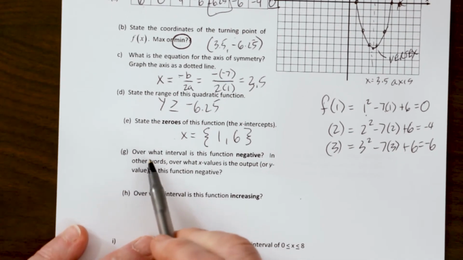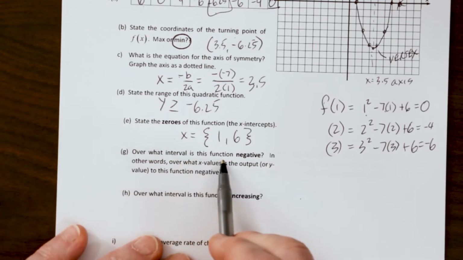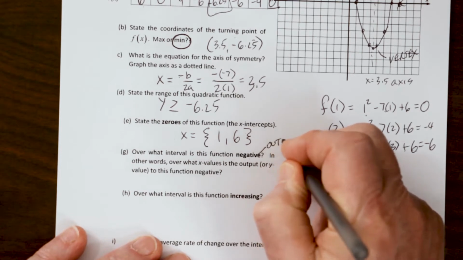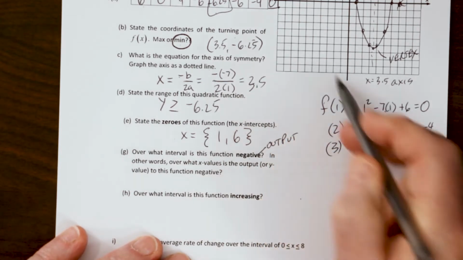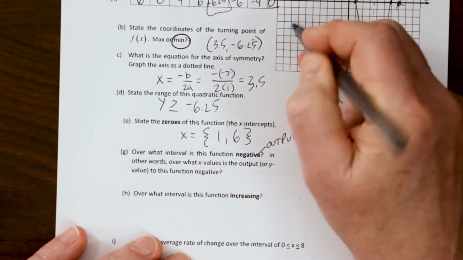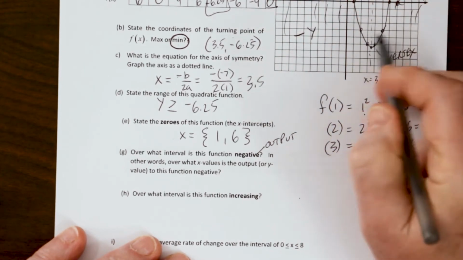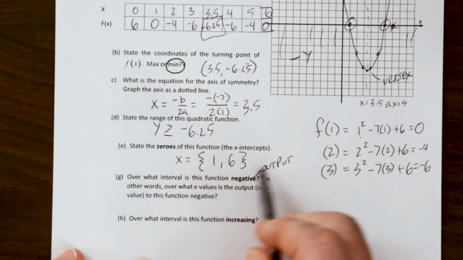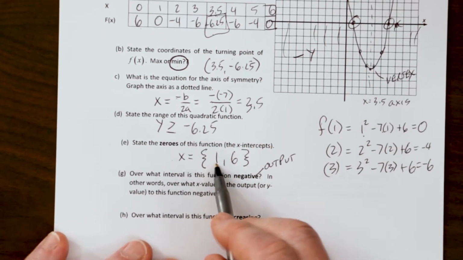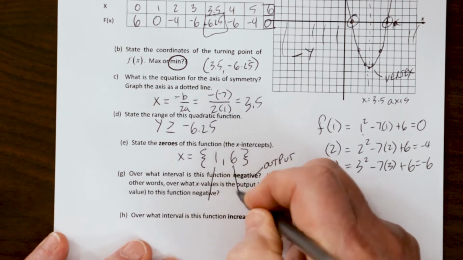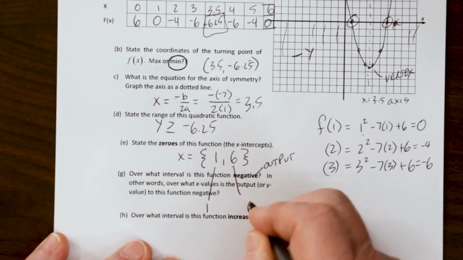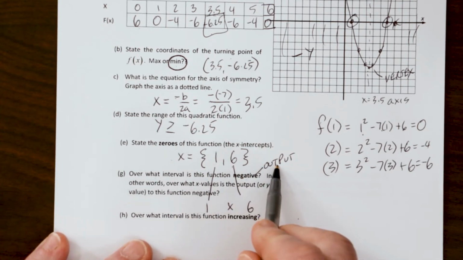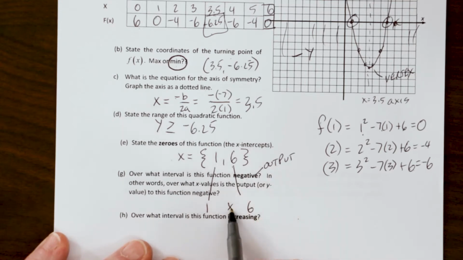So now it says, over what interval is the function negative? Okay, so you're thinking that your output is going to be negative. All right, so that means it's going to be down here, negative y. So that's anything that's down below here. And you can see that that goes from right here to right here. So it goes from one root to the other. So you're basically just going to take these roots and bring them down. And you're going to do a 1 and a 6. And you put an x in the middle because when they're asking about the outputs, you have to tell them how it gets there from the inputs. So that's why there's an x there.